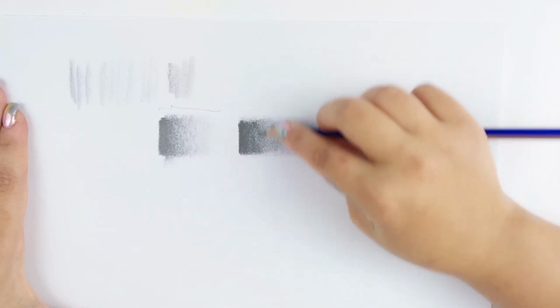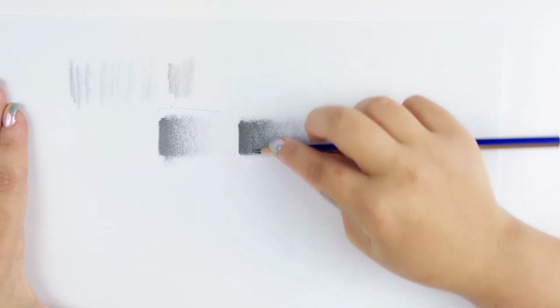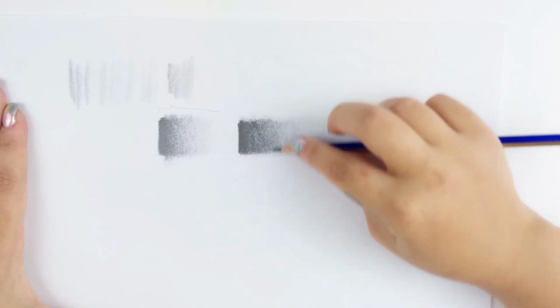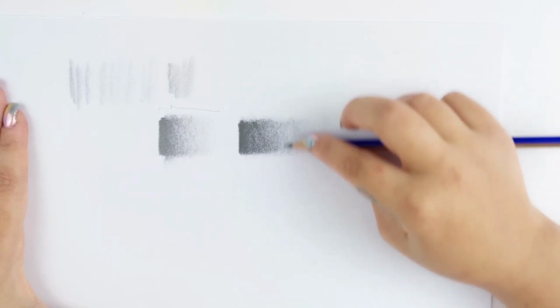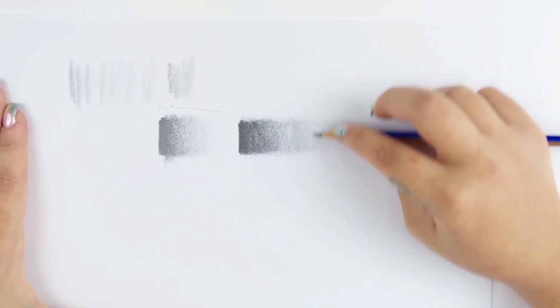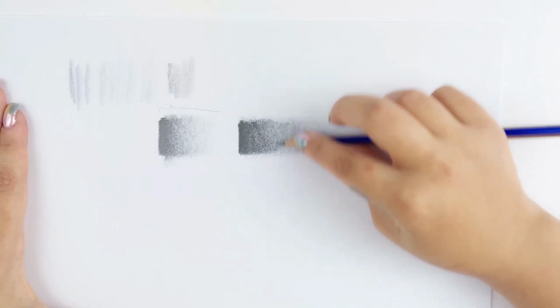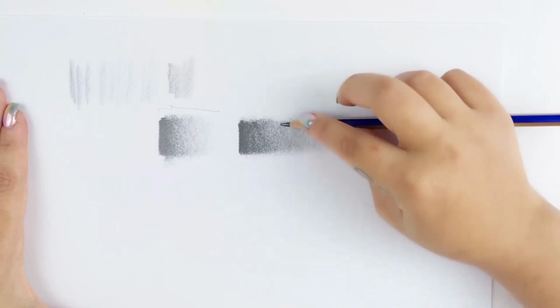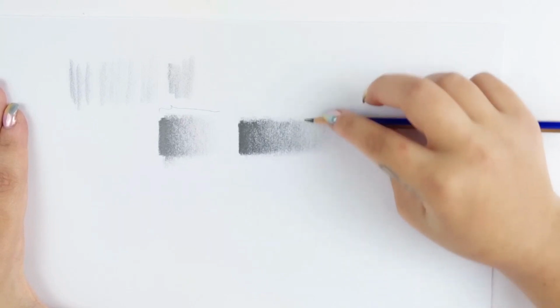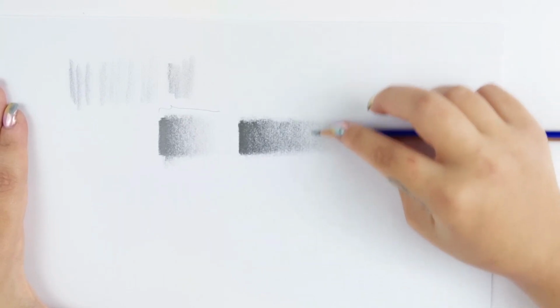You need to practice again and again to create a uniform shadow. Don't rush it at all. Practice as much as you need. I suggest you draw at least 30 to 50 pages of this shadow so that your hand gets used to drawing the shadow completely and you gain the necessary skill.